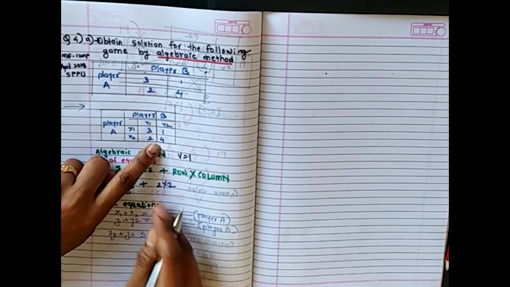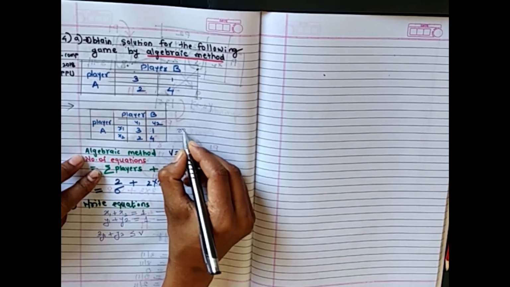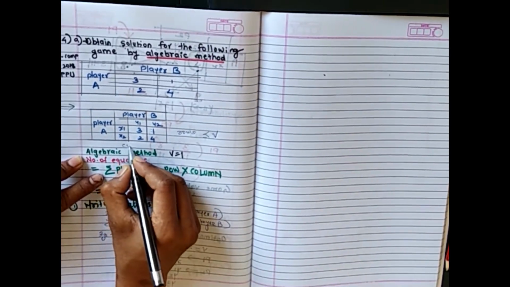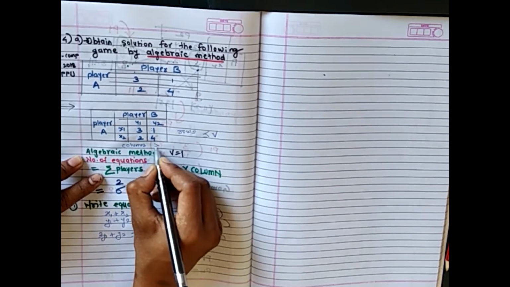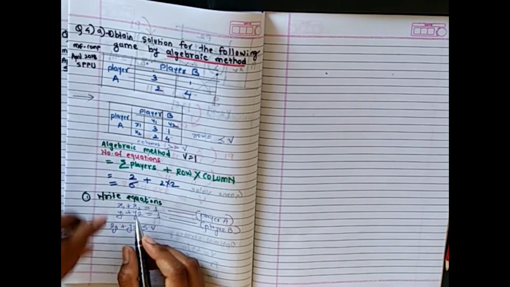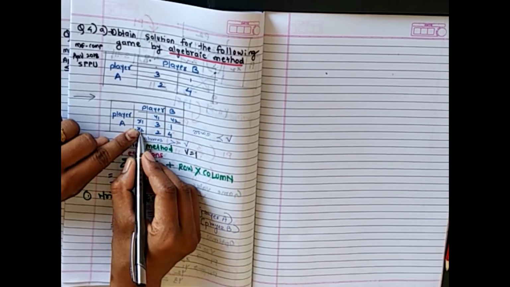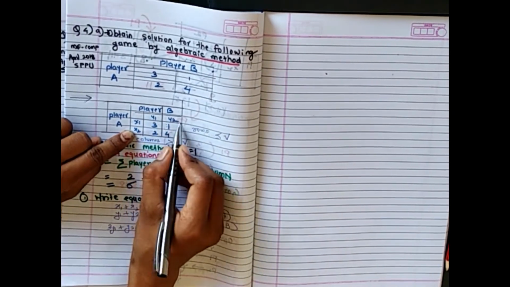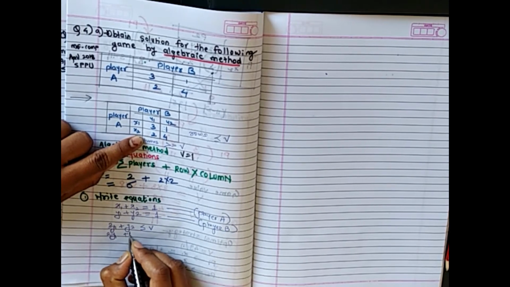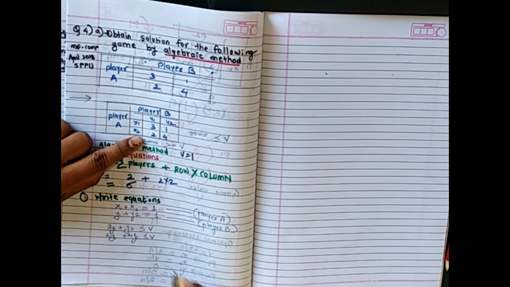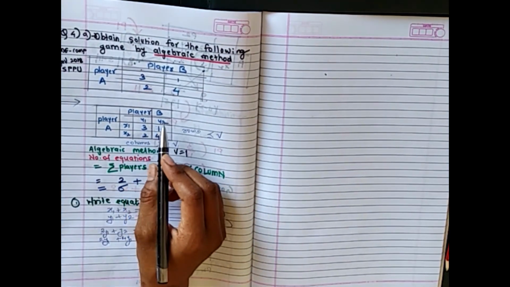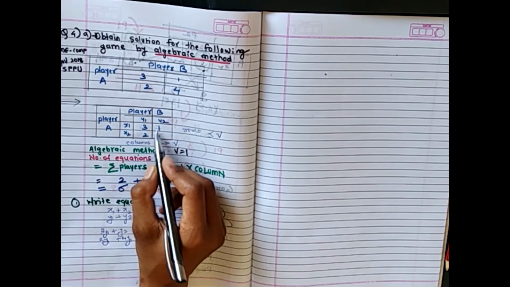That is the game value. Rows are less than or equal to the game value, and columns are greater than or equal to the game value, so we are writing in that way. Now for the second row, x2 is constant, so we write in the format of y1 and y2: 2y1 plus 4y2 is less than or equal to v. We have completed 2 rows. Now we have to find the remaining 2 equations by using column values.